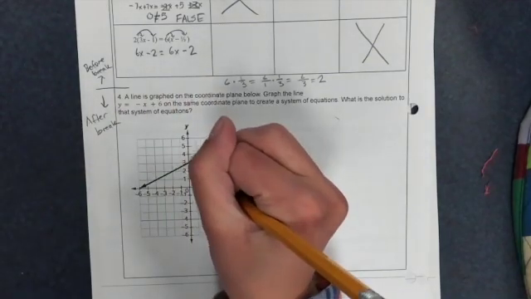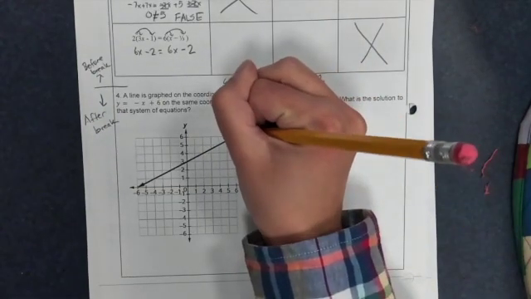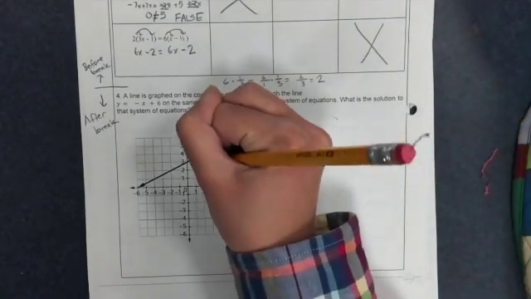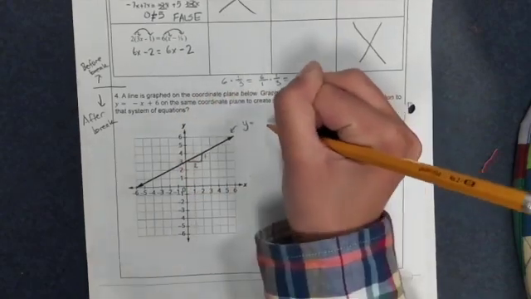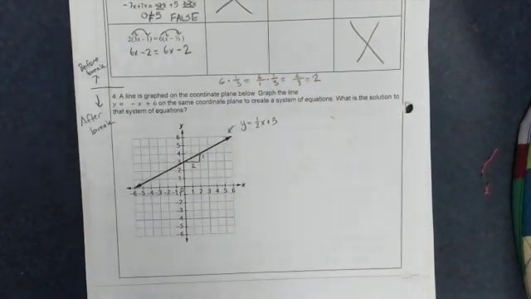So some line is already graphed here. They don't tell us what the equation is. We could figure it out if we wanted to. This is not necessary, but this has a slope of 1/2 and a y-intercept of 3. So we have that one line.